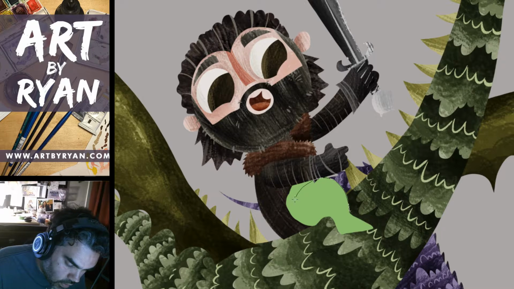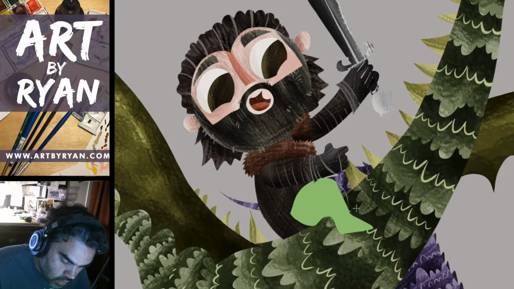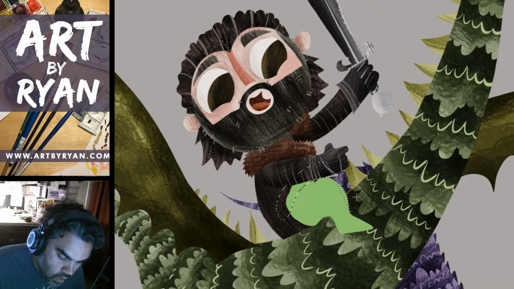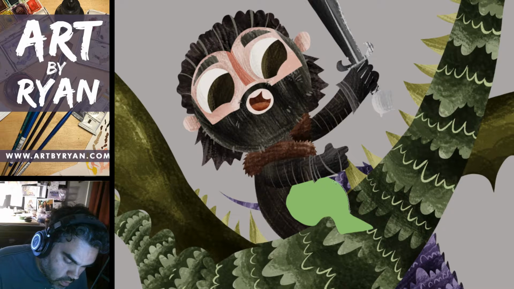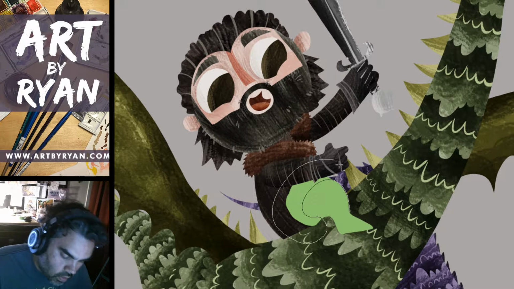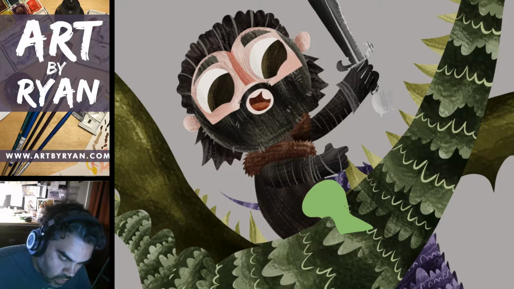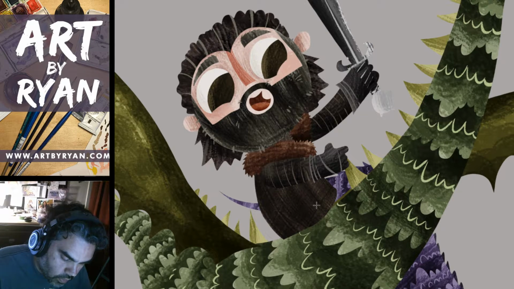Cut into this leg. Oops. Oopsie oops. Cut into it. So I'm just going to redo the whole thing.